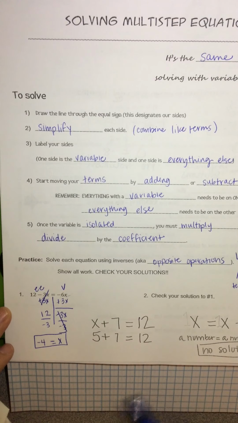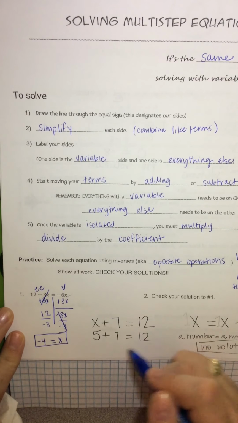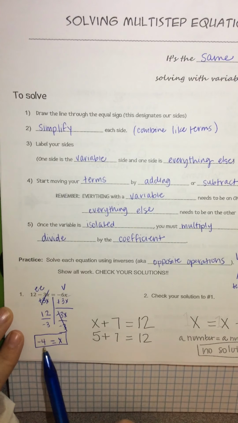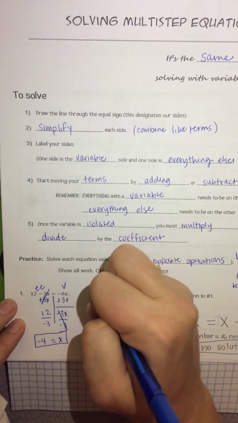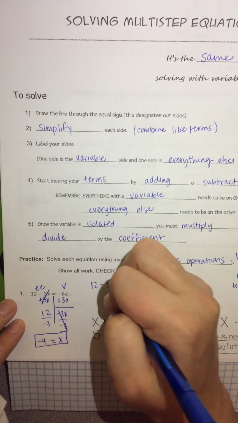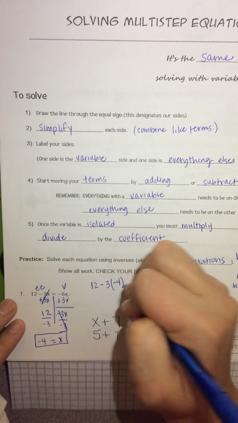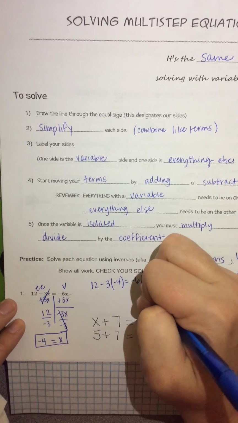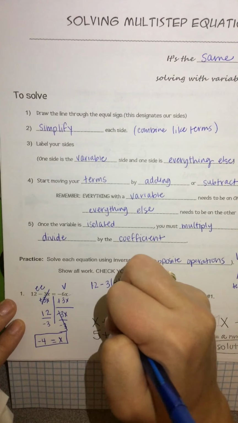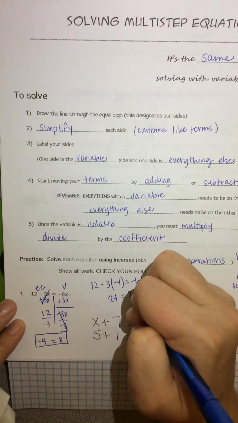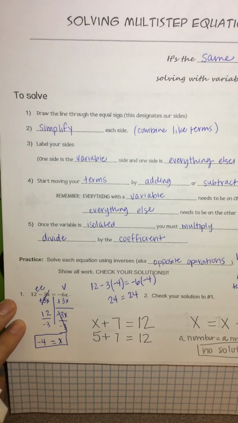Now when you check your solution, that just means you're going to plug it back in. In this case, it's a negative 4. I'm going to plug it back in. So 12 minus 3 times negative 4 equals negative 6 times negative 4. Both sides are going to come out to 24. When they match like that, that means you've gotten the right answer. Okay, and you're good to go on that part.